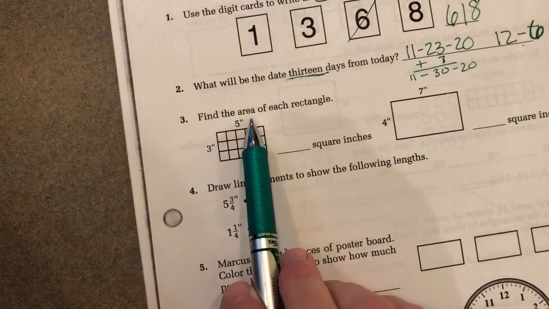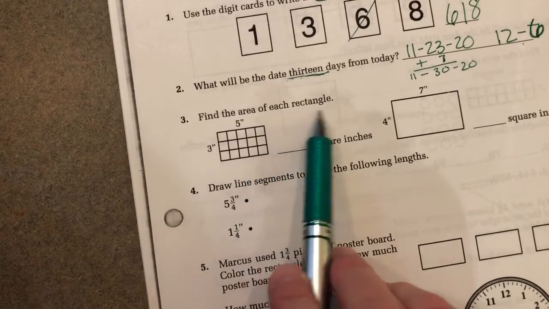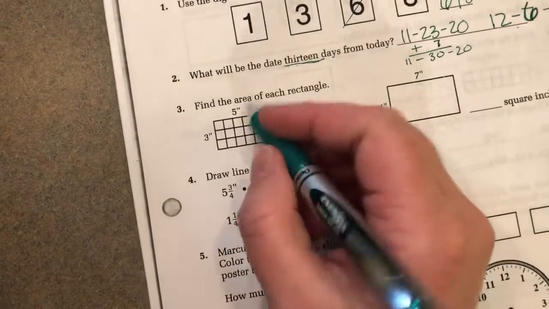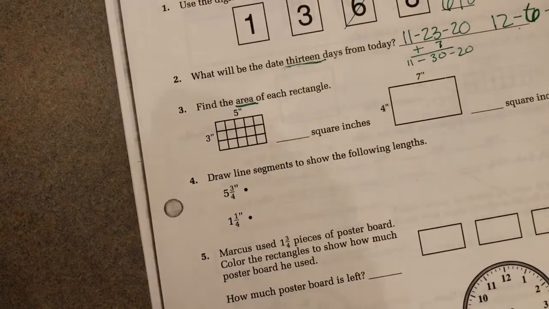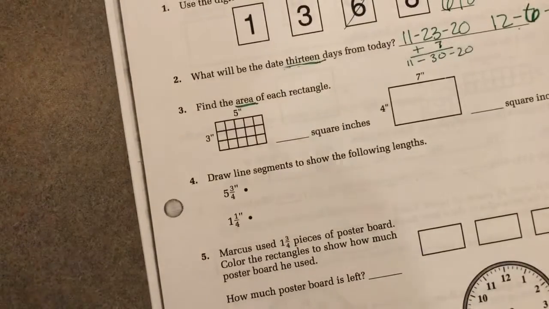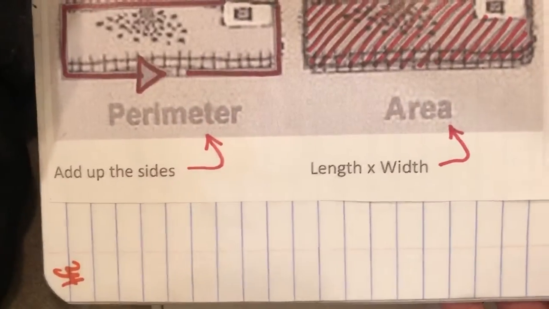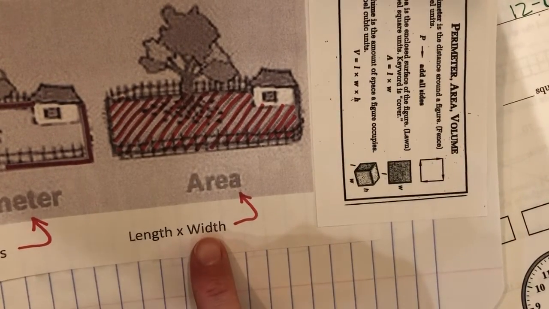Now, find the area of each rectangle. Now remember, area is length times width. And the other place you can find it, if you need a little reminder on how to figure area, is page 34, right here. Okay, page 34. Area is length times width.